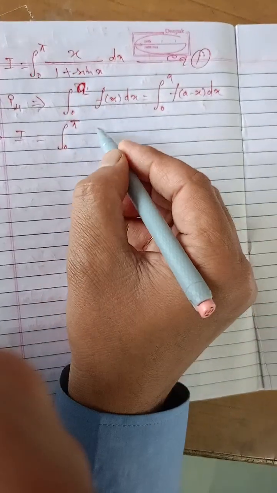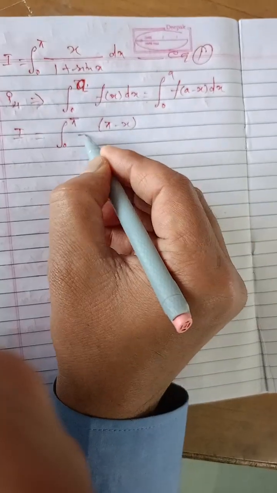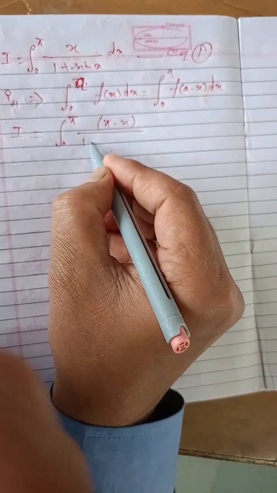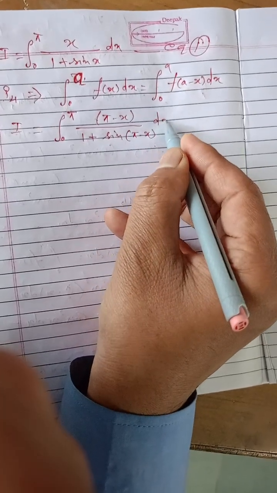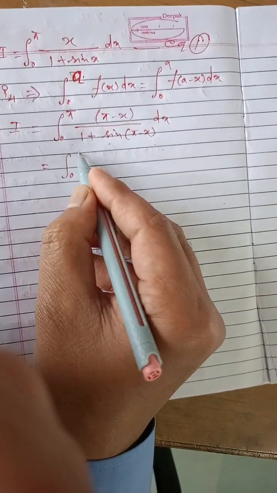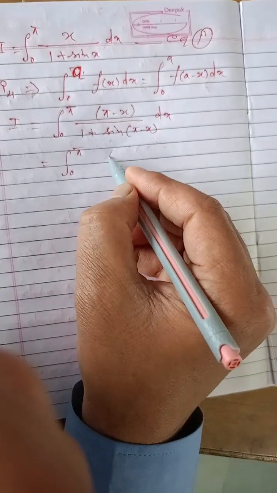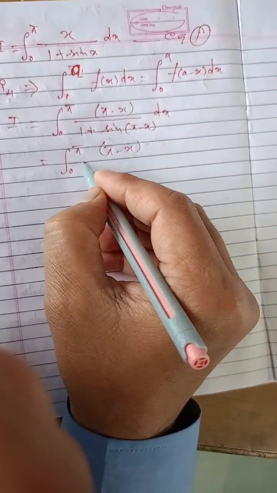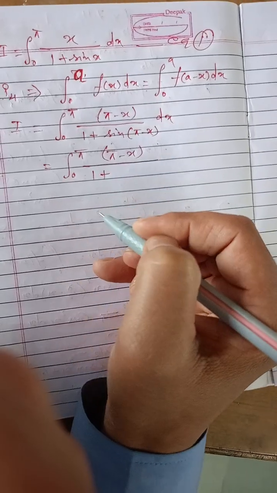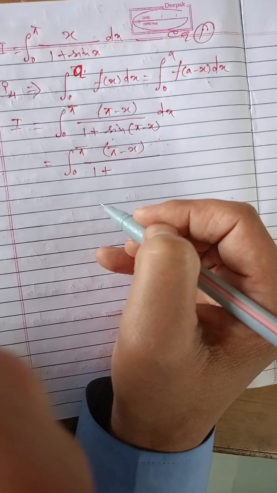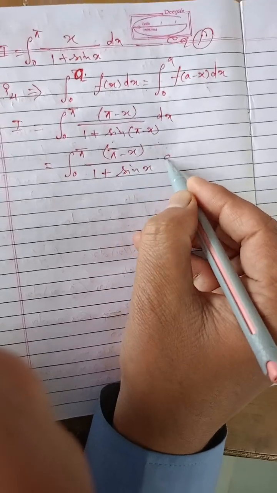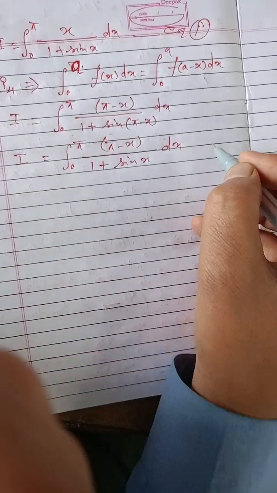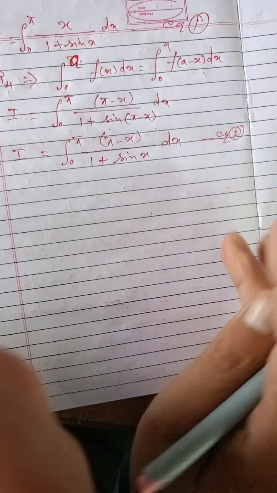In place of x we put pi minus x, the whole divided by 1 plus sin(pi minus x) whole, with dx. Now the integral 0 to pi should remain the same. The numerator, pi minus x, should also remain the same, divided by 1 plus sin(180 minus theta). Sin(180 minus theta) means sin theta. We can say sin x with dx. The left hand side is your I and say that's equation number 2.